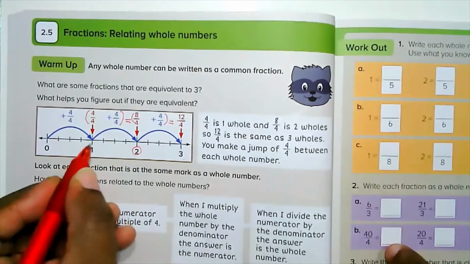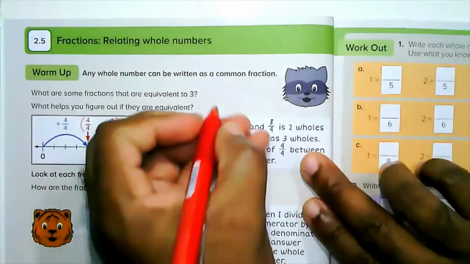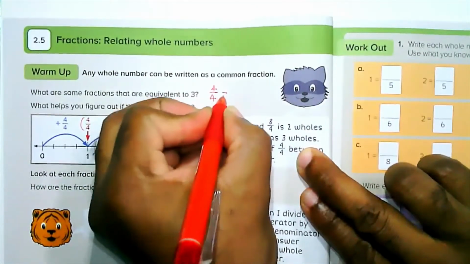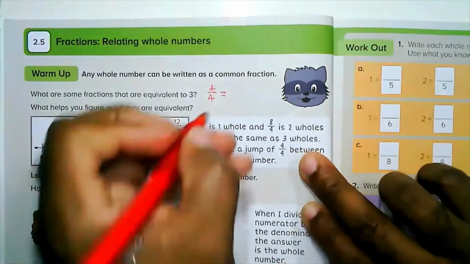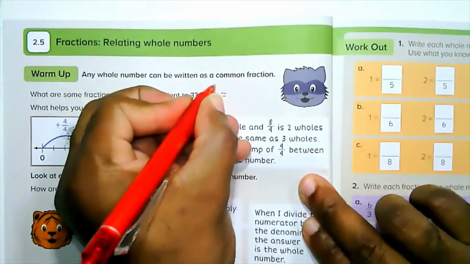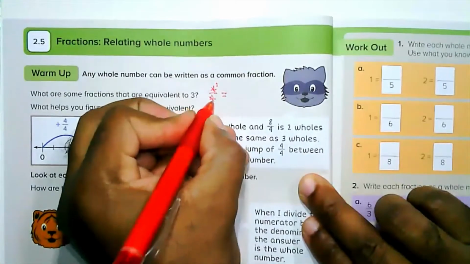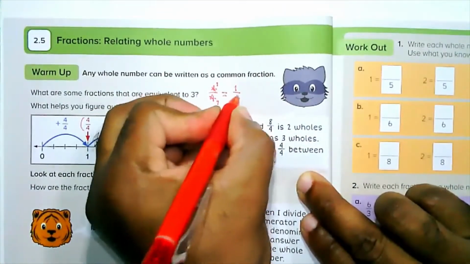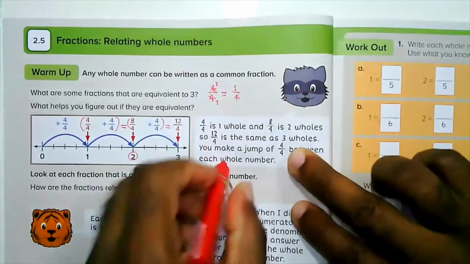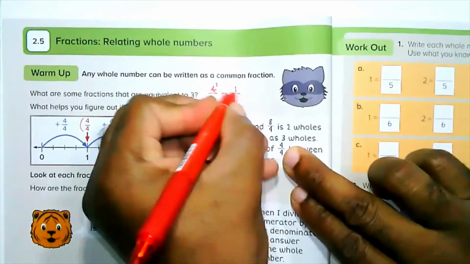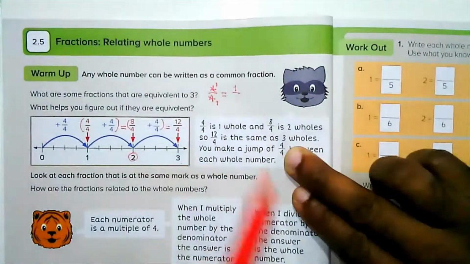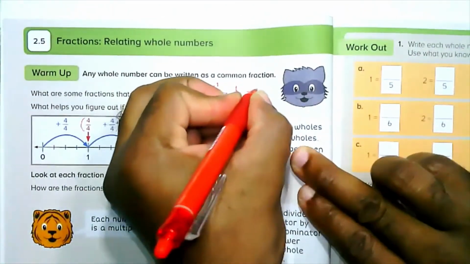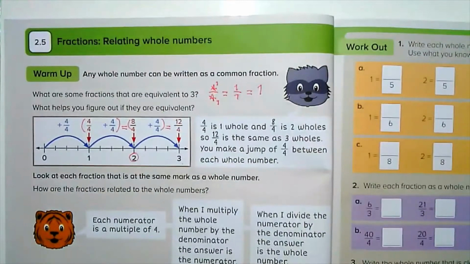We can also determine 4 fourths in this way. 4 fourths. Let's try to simplify. How many 4 in 4? 1. How many 4 in 4? 1. So it becomes 1 over 4. Oh, excuse me, 1 over 1, which in other words is 1 whole number.